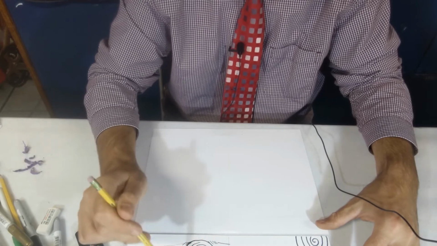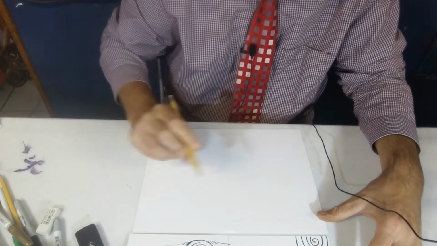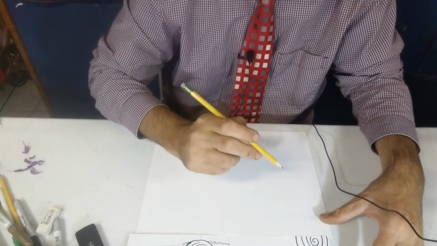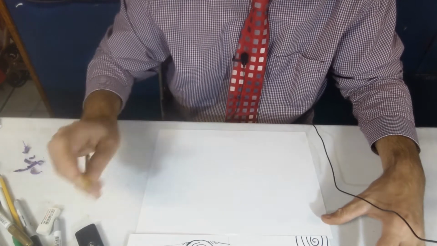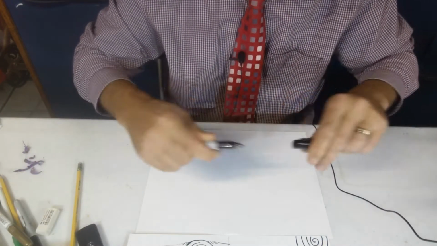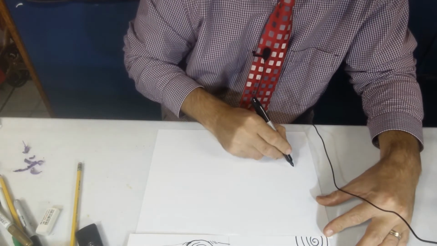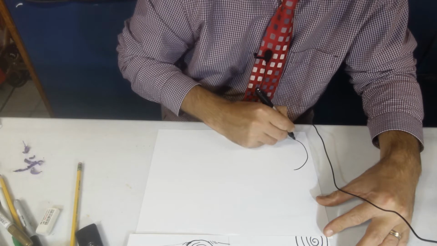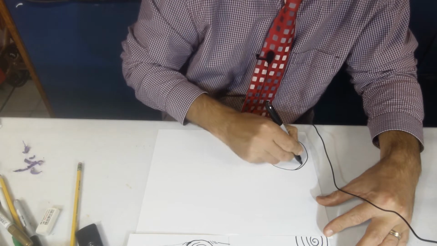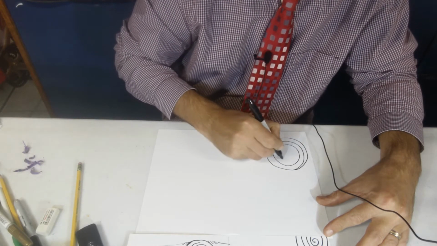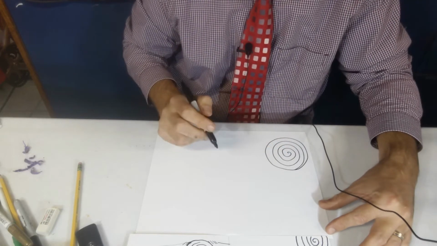When I look at these, I'm going to start over here, and unfortunately, for you to be able to see it, I need to draw in Sharpie. So I'm just going to switch to a Sharpie now, and I will draw it in. I'm going to start with the first circle, nice and big. I want to fill up this paper. I'm going to go around and around and around, and do that spiral.